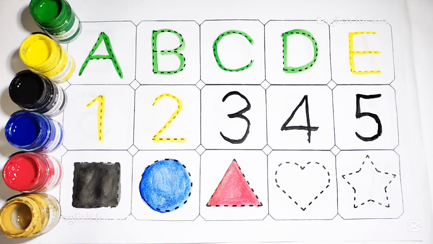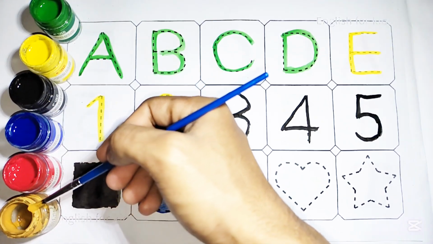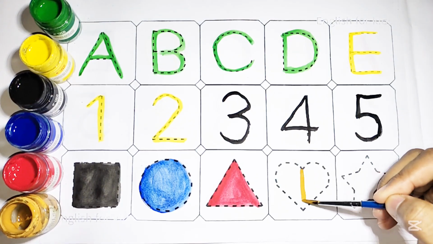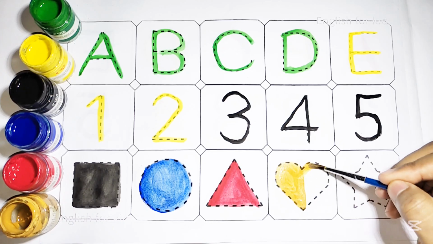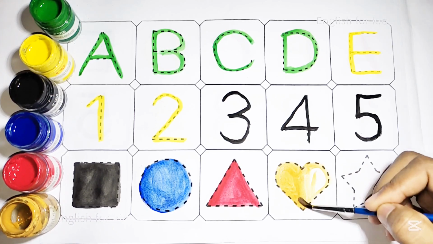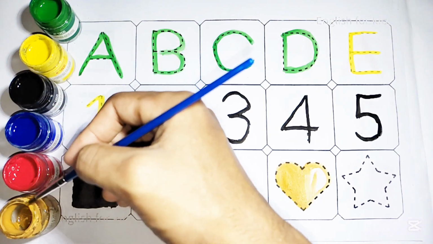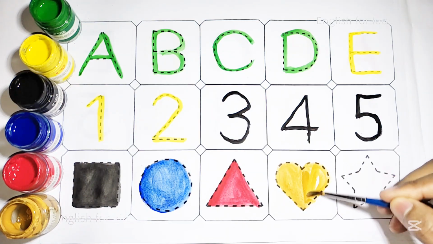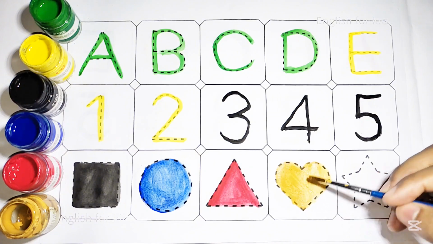Kids, the next one is heart, the shape of heart. Now we use light green color for the shape of heart. Now we draw heart.